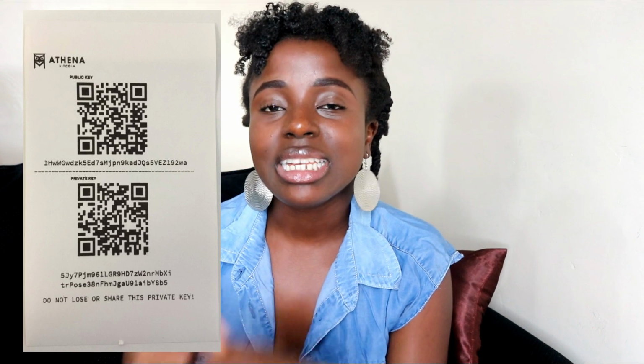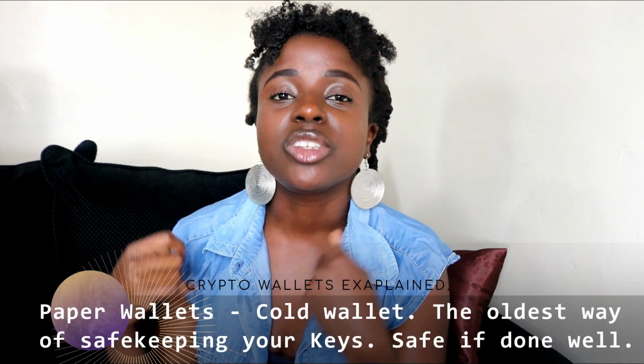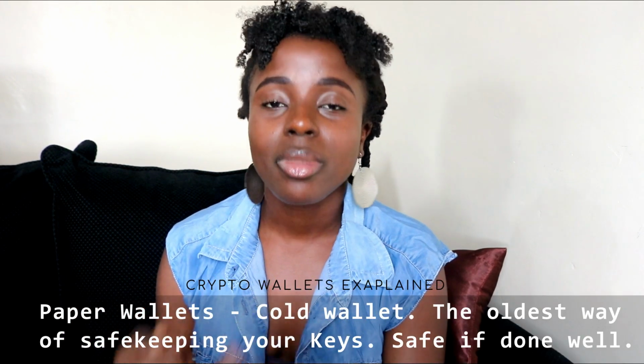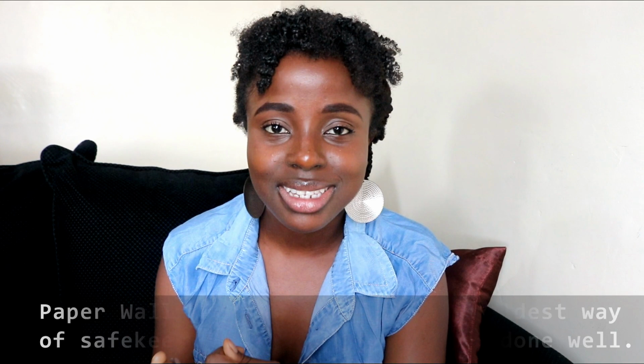The first wallet is a paper wallet. Your wallet in paper form. This was the old way, or rather one of the first ways of keeping your Bitcoin safe. It is actually a cold wallet, cold in terms of it being stored offline. There are websites that are used. One is bitaddress.org and another one is Wallet Generator.